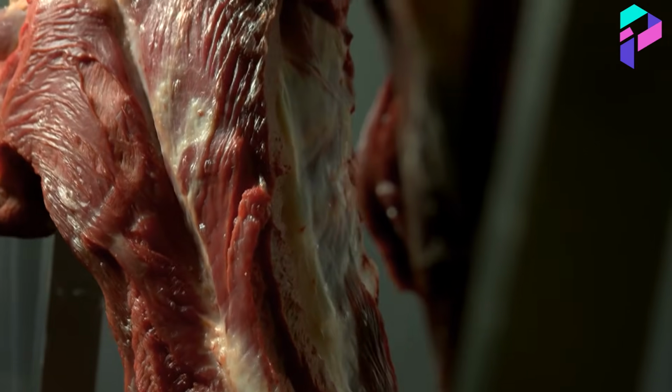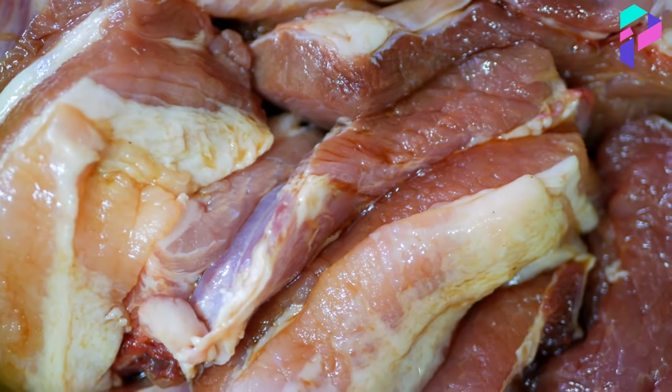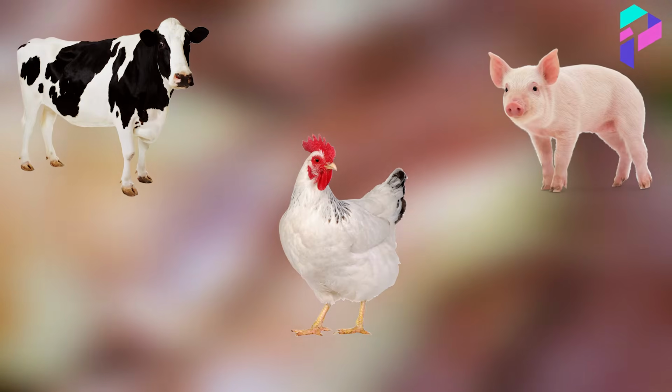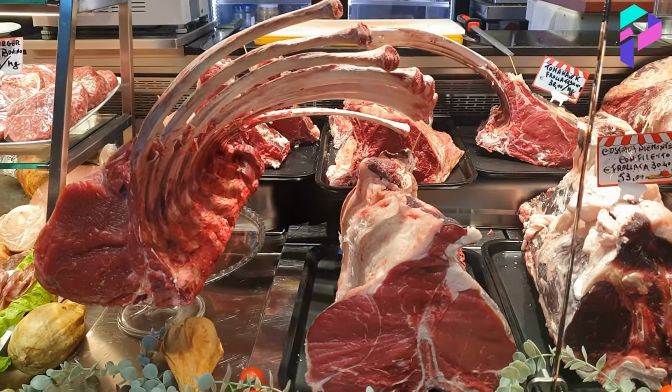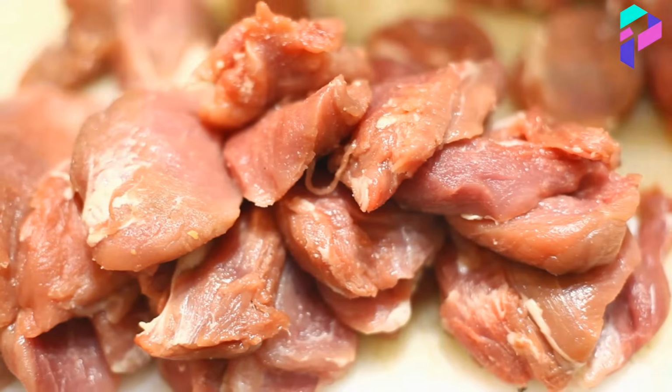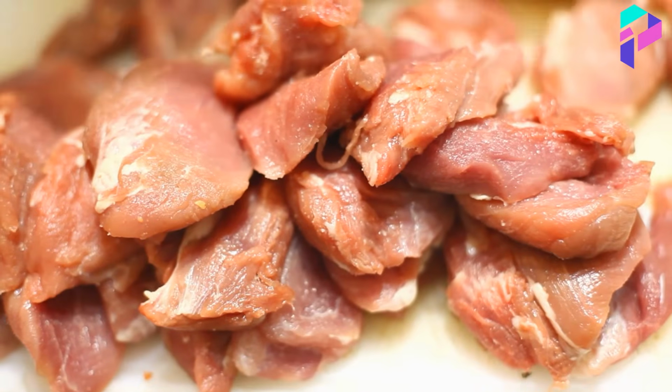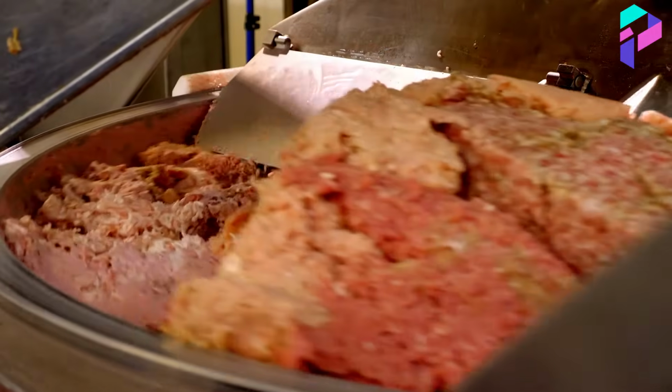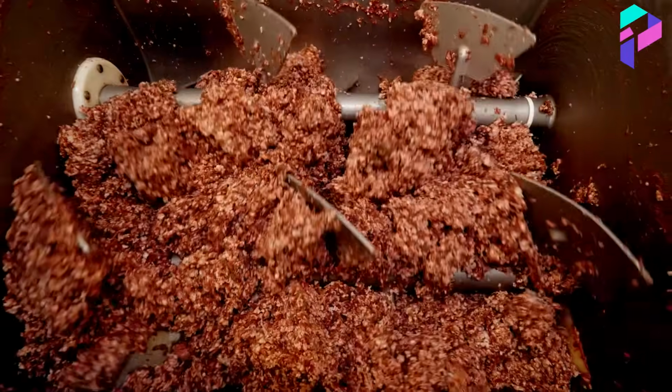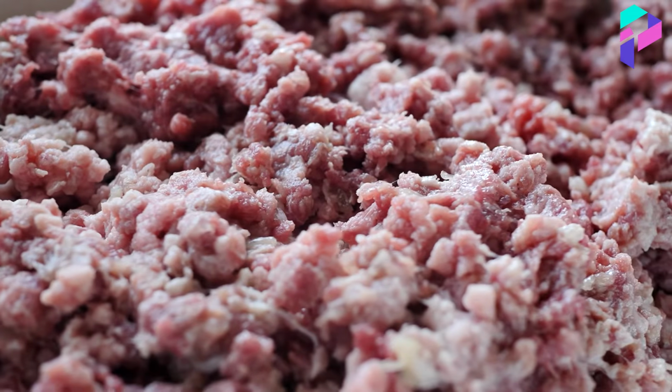First, high-quality raw materials for making sausages must be selected. Typically, beef, pork, or chicken is used. It is important that the meat is fresh and meets certain quality standards. After that, the meat is chopped into small pieces, using special equipment, such as a meat grinder or cutter.